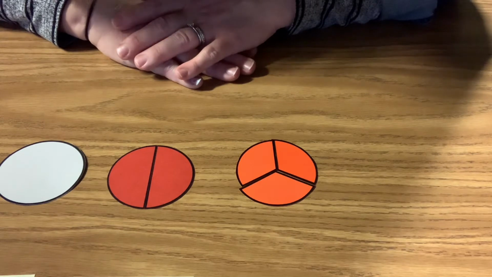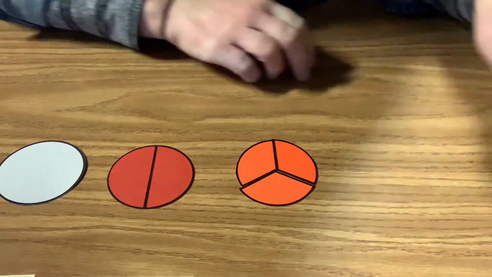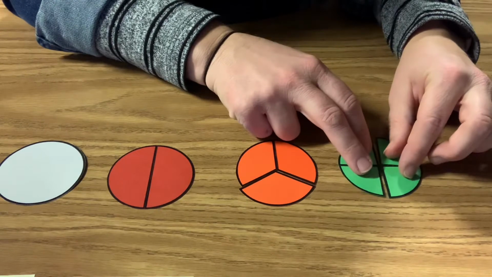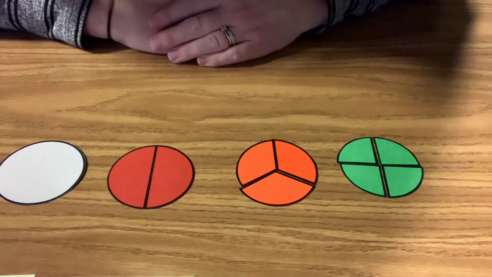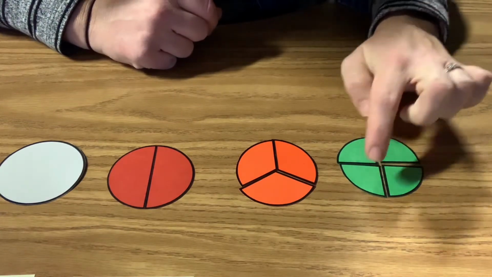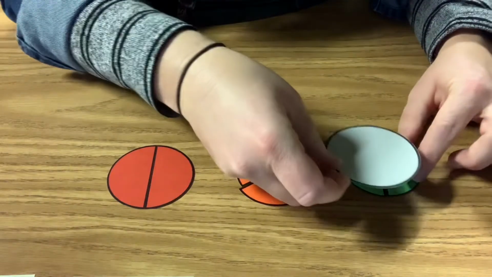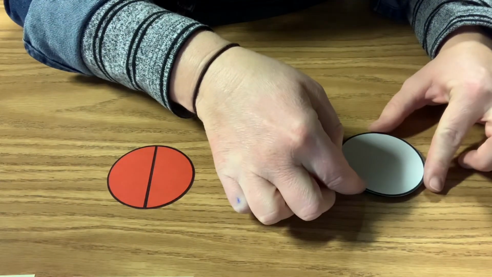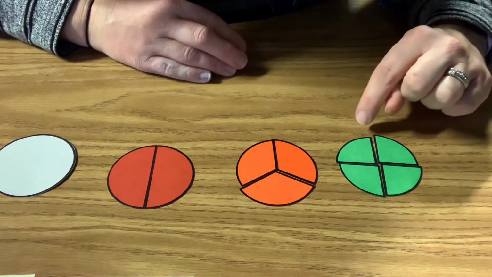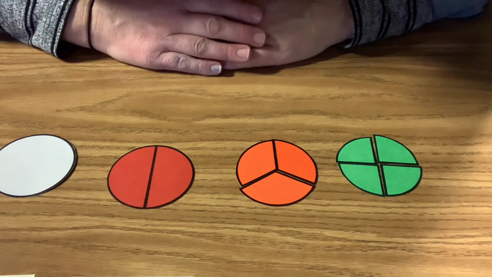Well, let's say that here comes yet another friend who wants to share with you. Now, you need to make sure your pie can be divided into 4 equal pieces for 4 friends. 1, 2, 3, 4. This pie is still the same amount as one whole, but it's been divided into 1, 2, 3, 4 pieces.